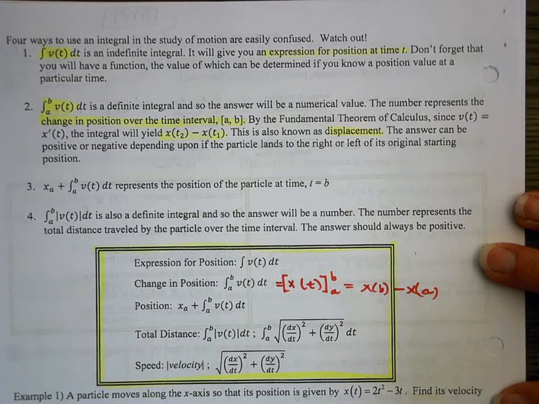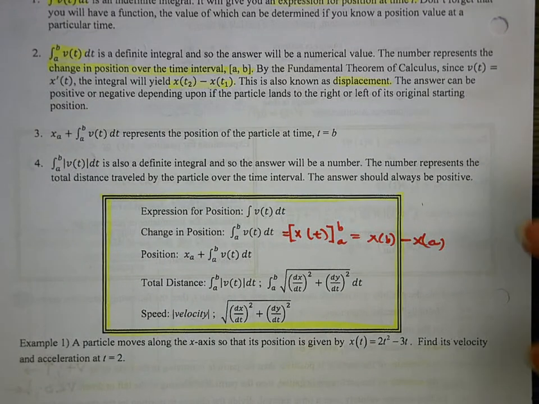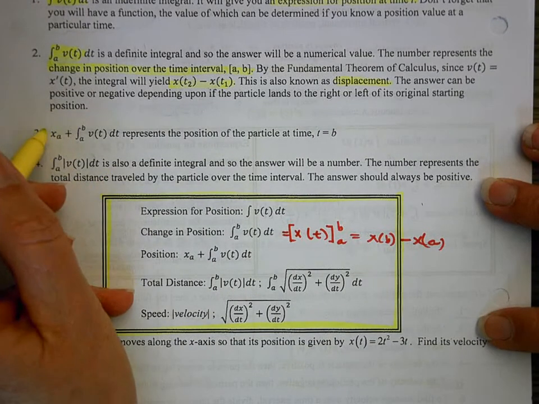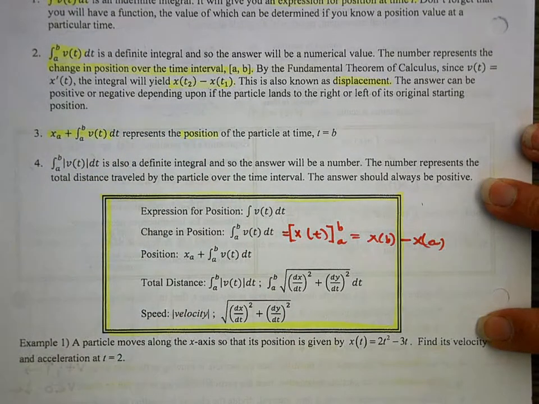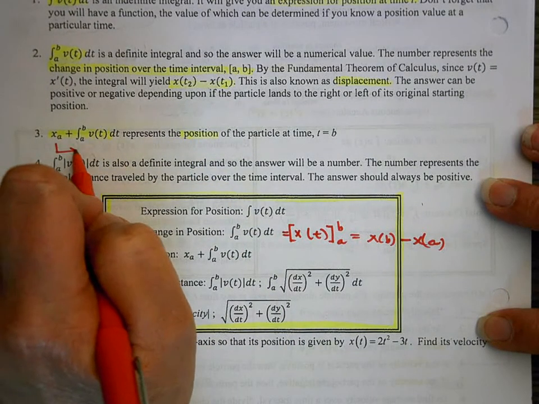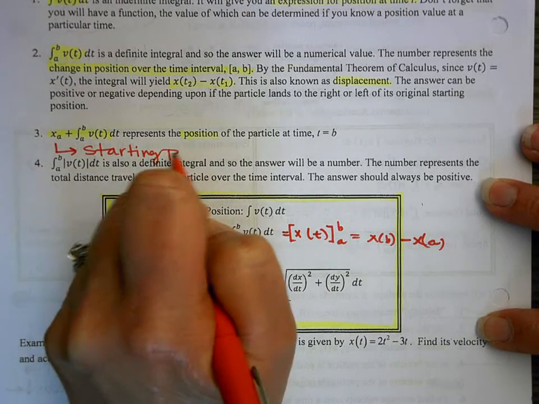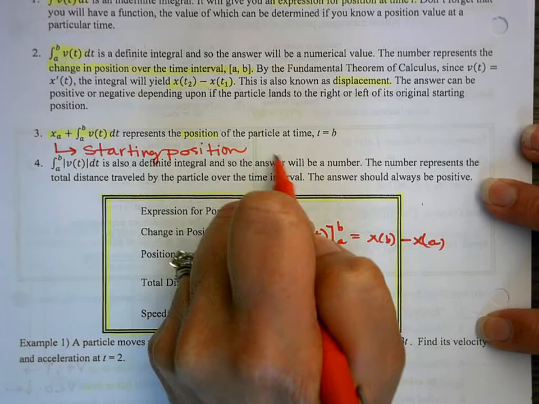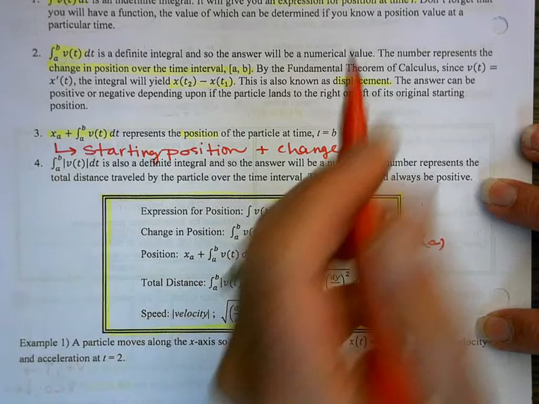So then if I have a starting value, so maybe I didn't start at the origin, then that is how I need to find my actual position, right? So that position equation, so this is where I started, right? So my starting position. And then that would be plus my change in position, which is giving you actual position, right?